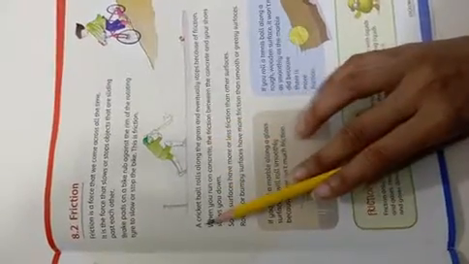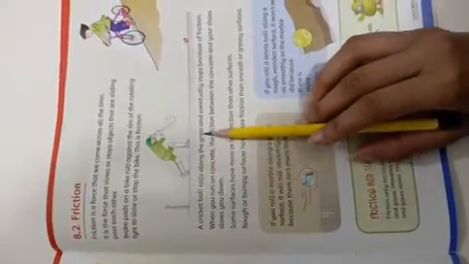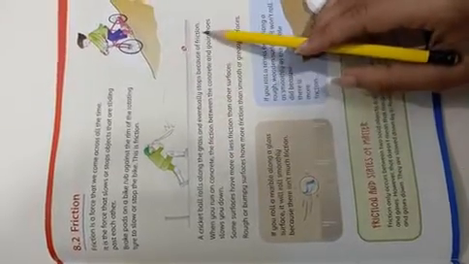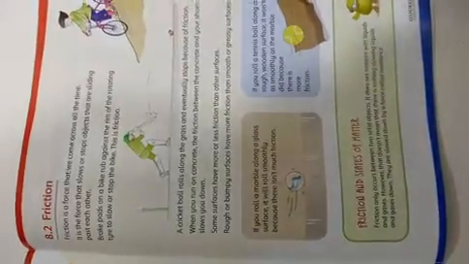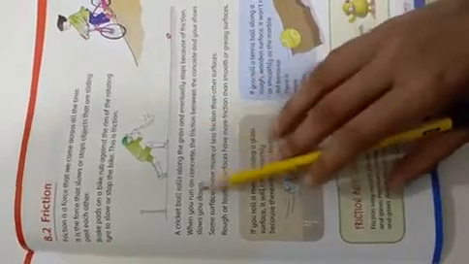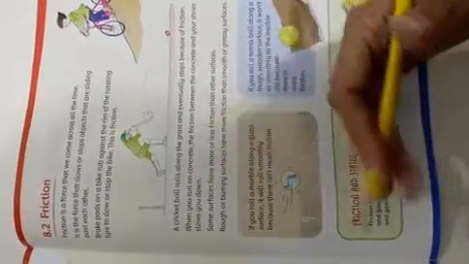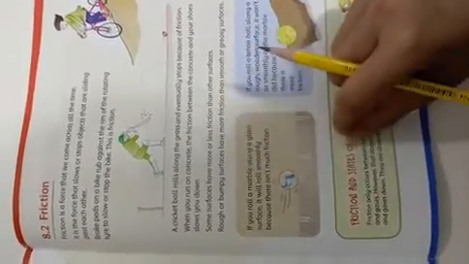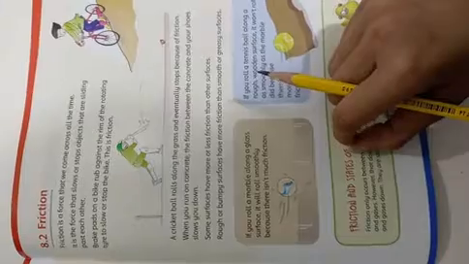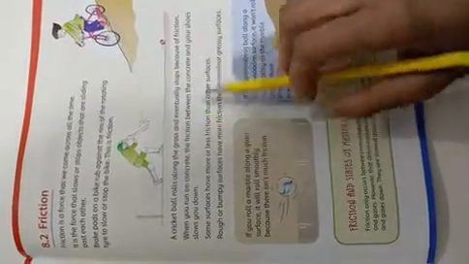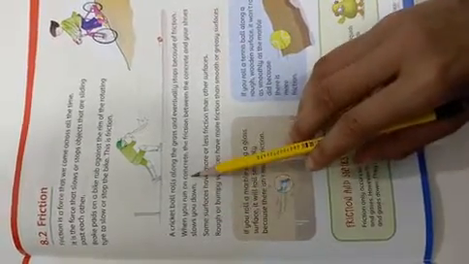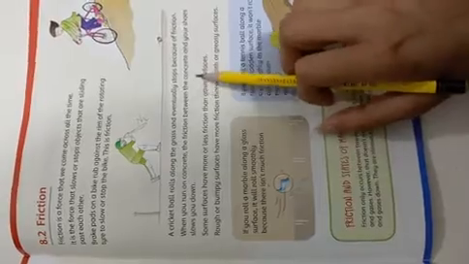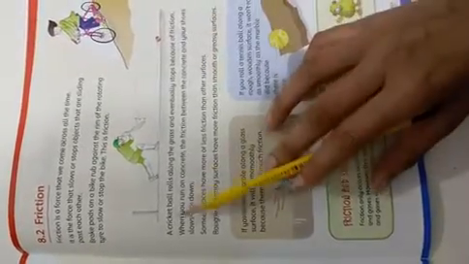Now here as well, a cricket ball rolls along the grass and eventually stops because of friction. If you have seen matches or you have played cricket, when you hit the ball, it rolls along the ground or grass or any other surface, and eventually the time comes when it stops. So that is the resistance, that is the force of friction. When you run on concrete, the friction between the concrete and your shoes slows you down.